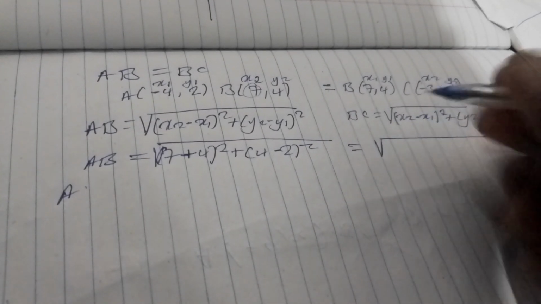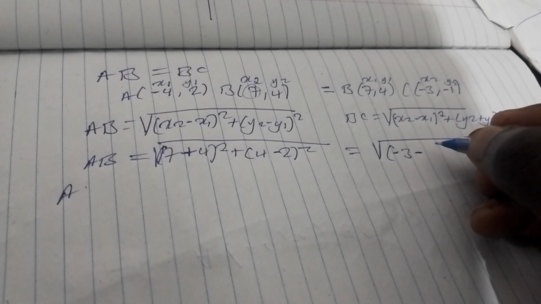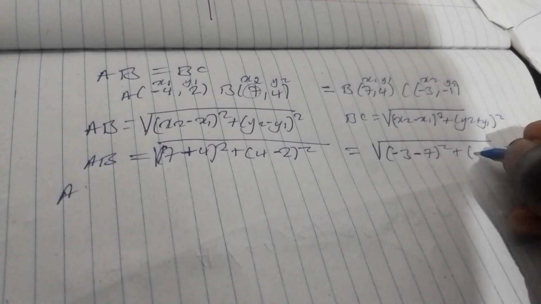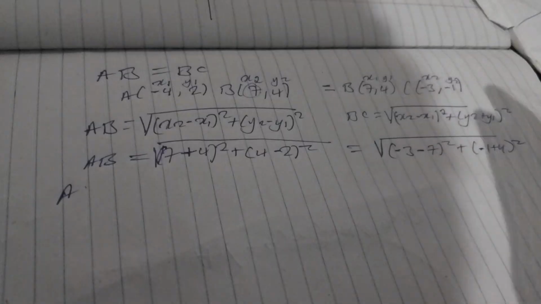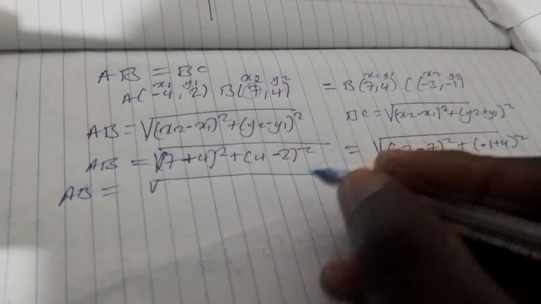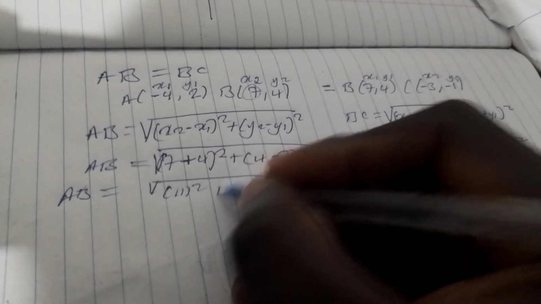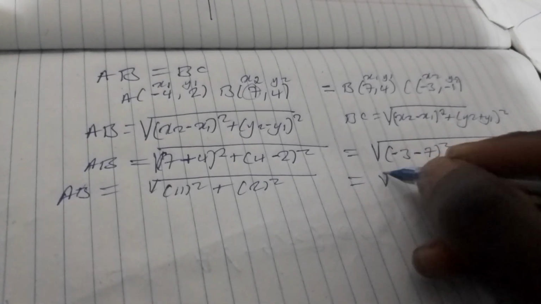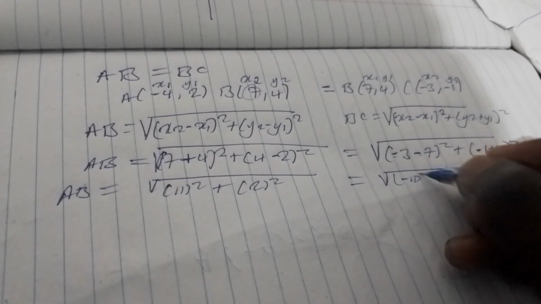Open up. What is our x2? That is negative 3 minus, what is our x1? 7 squared plus, what is our y2? Negative 1. What is our y1? Plus 4 squared. And they're supposed to be equal. AB is equal to 7 plus 4, that is 11 squared, plus 4 minus 2, that is 2 squared. Then negative 3 minus 7, that is negative 10 squared.